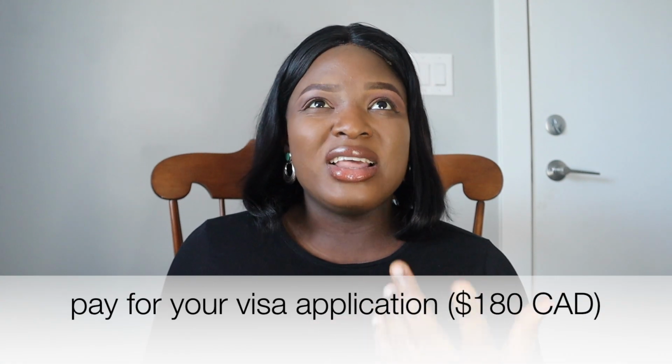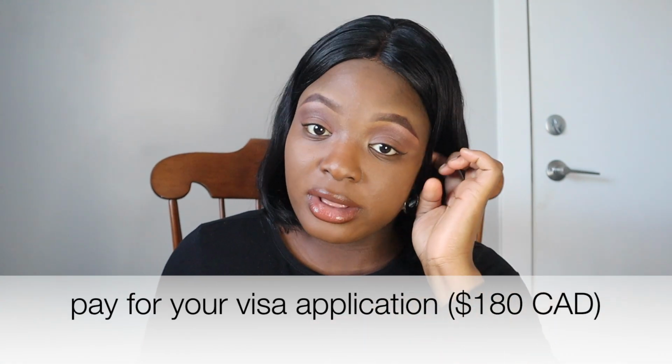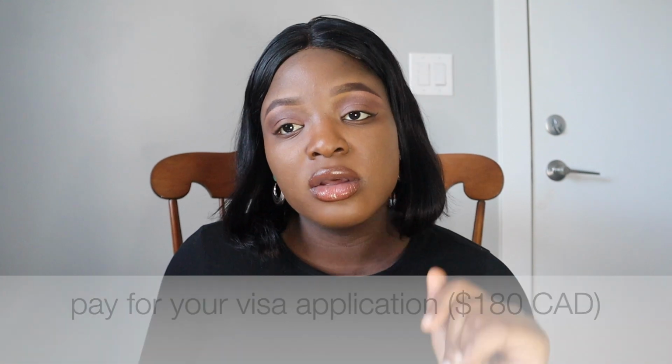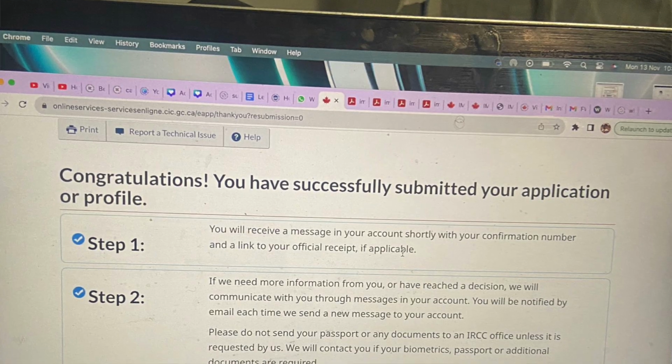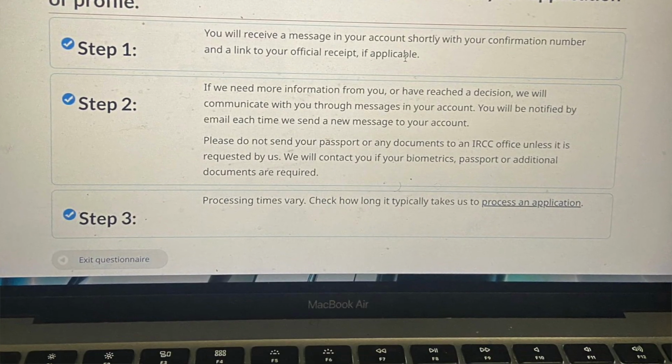I paid 180 Canadian dollars, $100 for the application, $80 for the biometrics. And of course, you're in Nigeria, so you need to convert that. But whichever way, they are going to charge you 180 Canadian dollars. I don't know if this is going to increase in future, but that's how much I paid. And after you pay that, it will let you know that your application is in review. Thanks for applying. We will get back to you as soon as possible. And this is the moment where you wait.